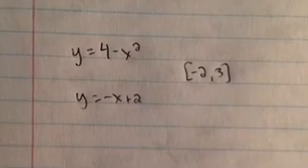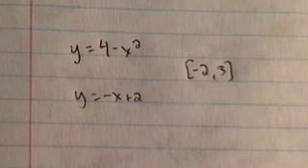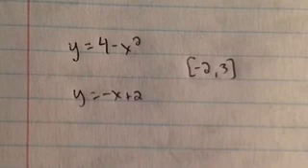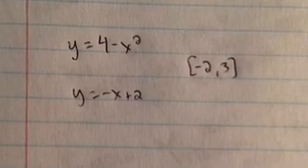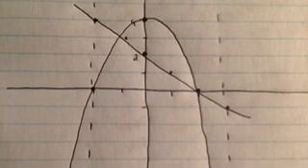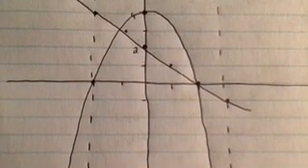Now we'll do an example of finding the area between two curves using the points of intersection. Using the curves y equals 4 minus x squared and y equals negative x plus 2, find the area between the curves on the interval negative 2 to 3. First, we'll draw the curves on a graph to see where the curves intersect as well as to see which curve is the upper function.